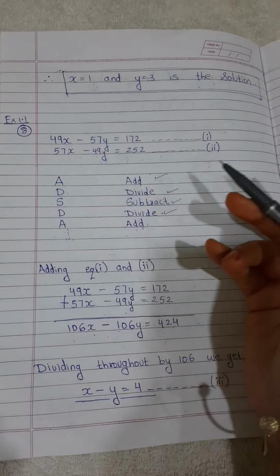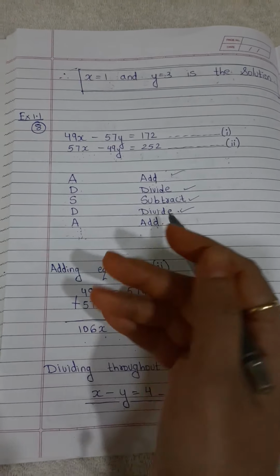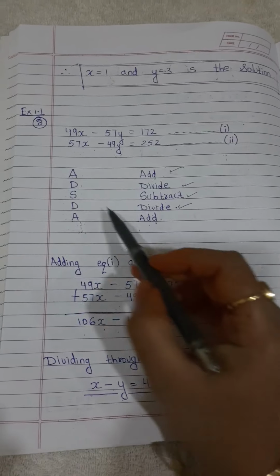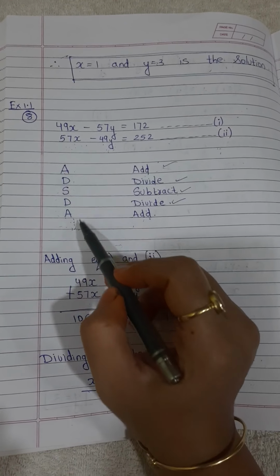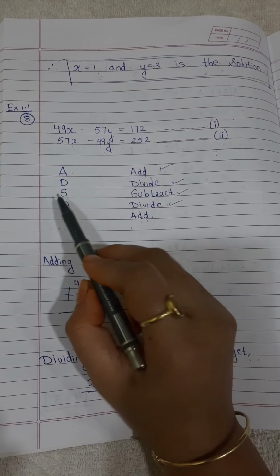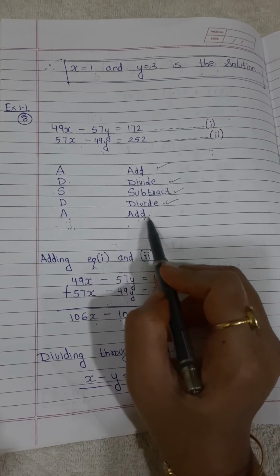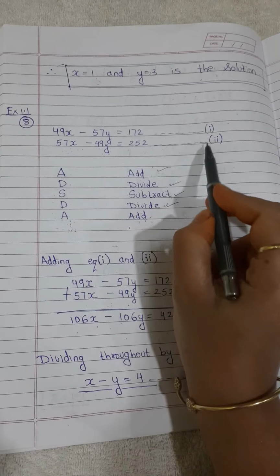Of course, you have that option 1 also with you, but let's study how to solve by this method also. So it is ADSDA. ADSDA means A is add, D divide, S subtract, D divide, A add. What to add? Equation 1 and 2, students.